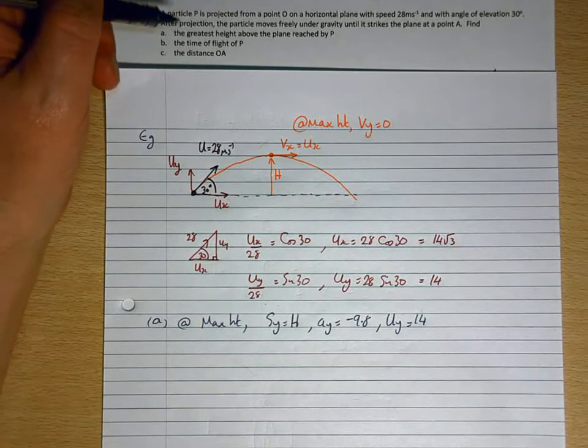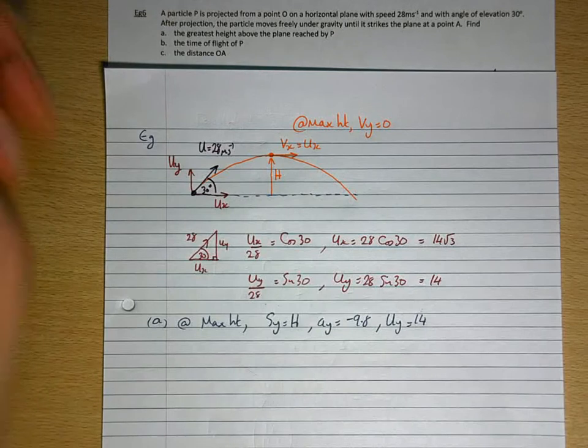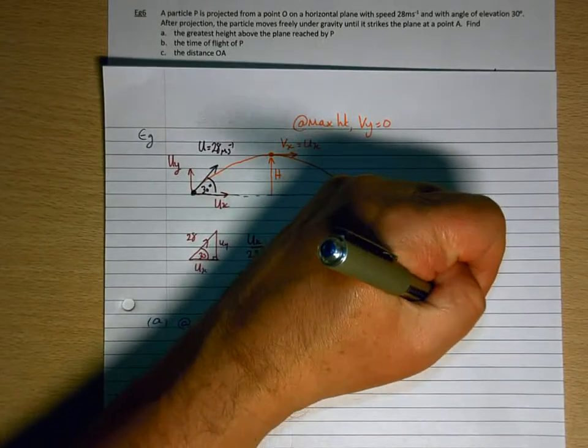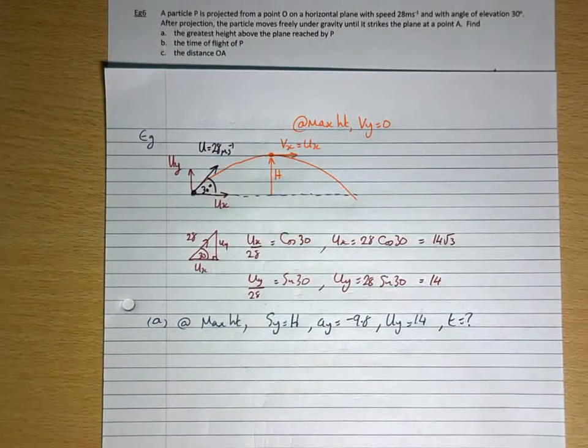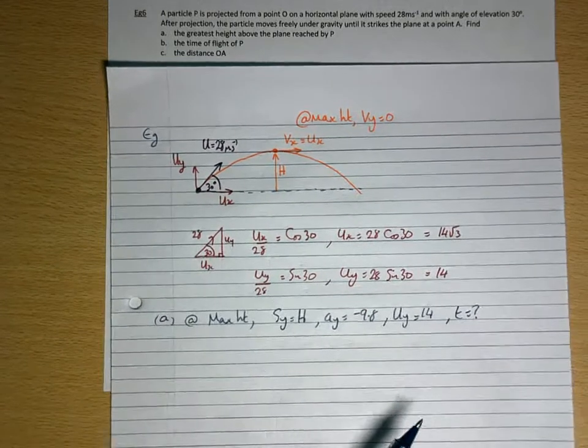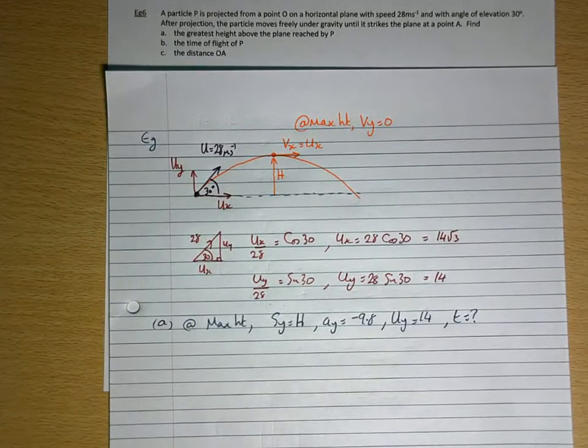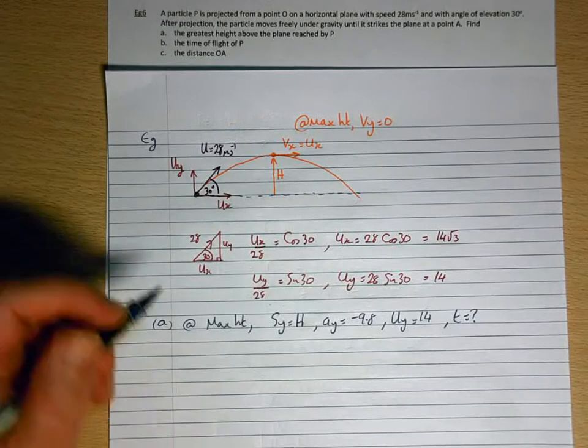And we don't know the time, but it's one of the things we have to find out. So at the maximum height, we have that set of information.